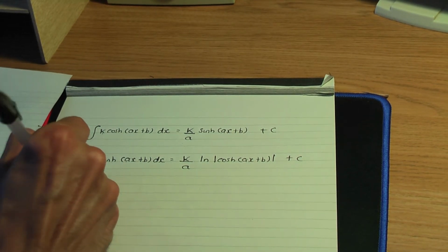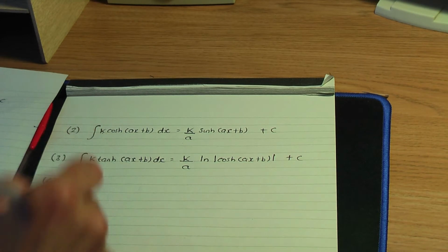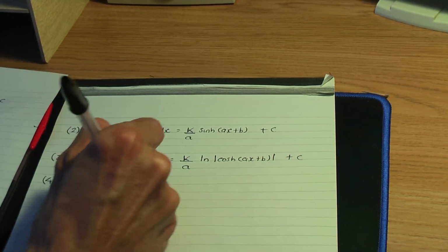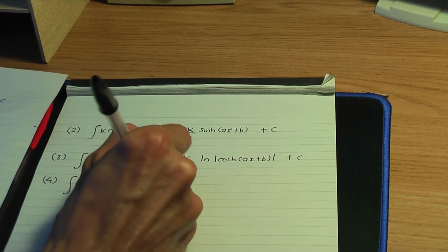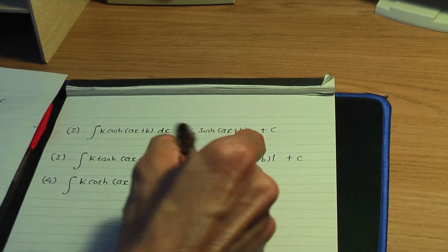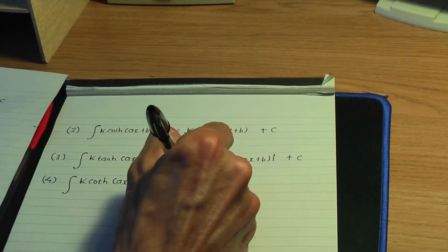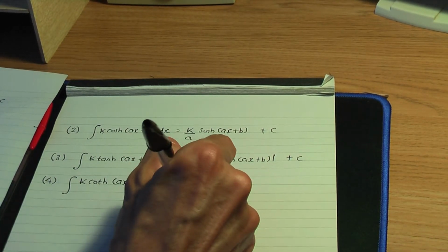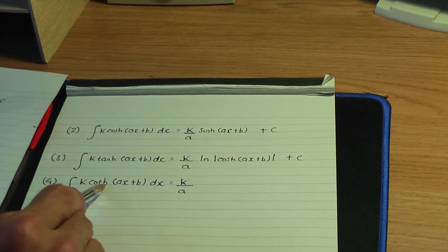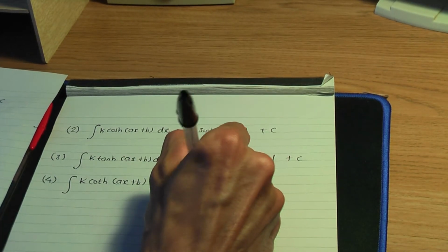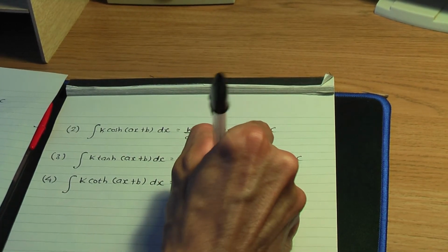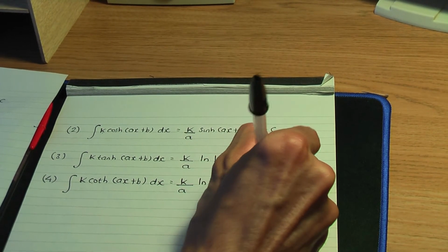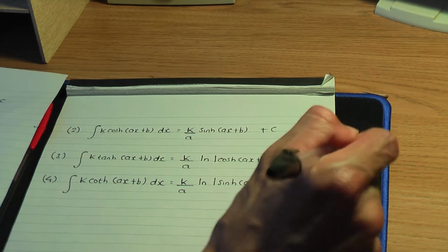Just one more, result number four, whenever you integrate k hyperbolic cot ax plus b with respect to x, keep the k outside, the coefficient of x is a, and the integration of hyperbolic cot is a standard result, that is ln modulus hyperbolic sine ax plus b, add c.